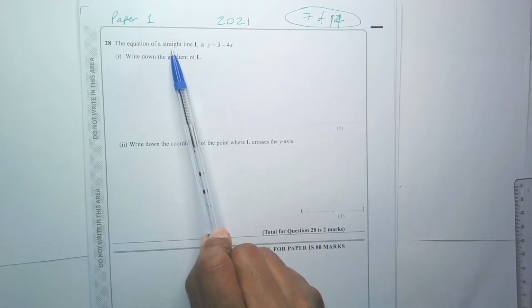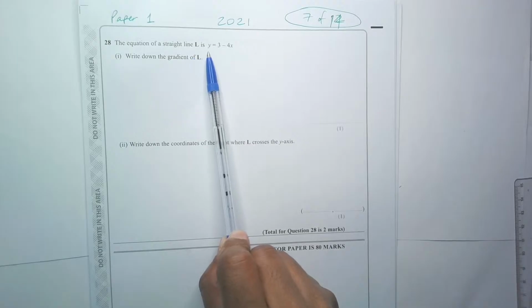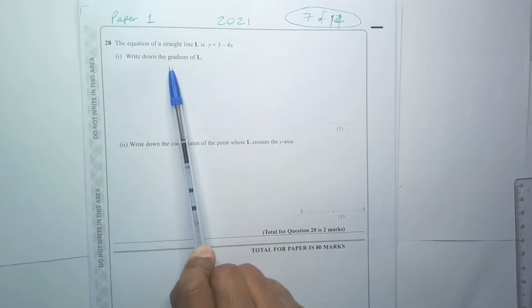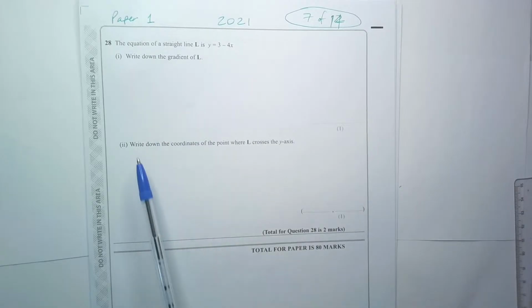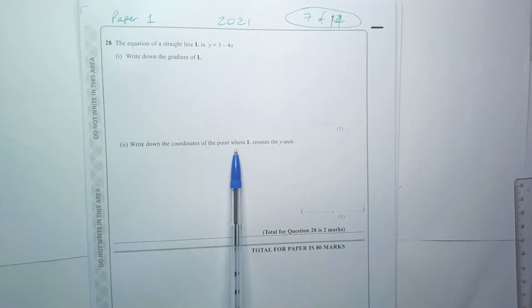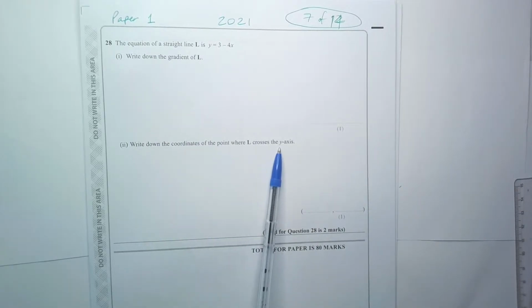The equation of a straight line L is y equals 3 take away 4x. Write down the gradient of L. And part B, write down the coordinates of the point where L crosses the y-axis.